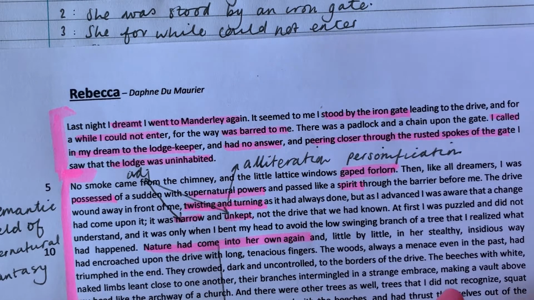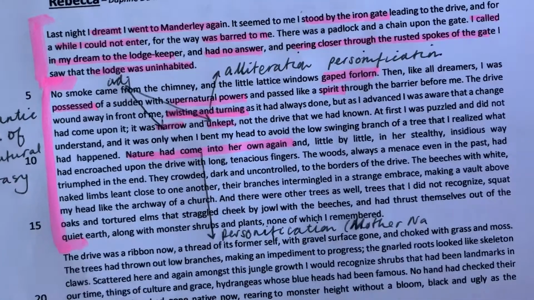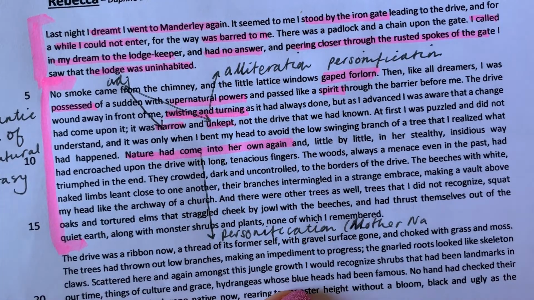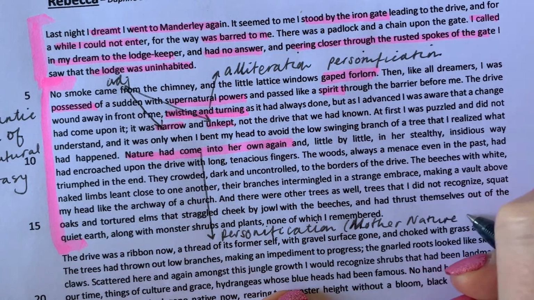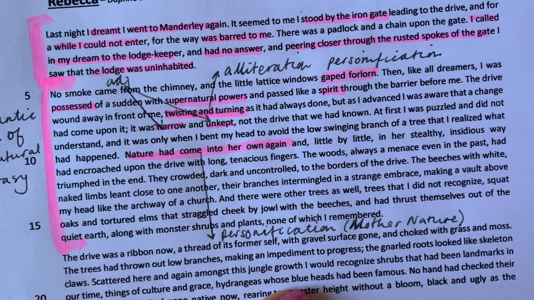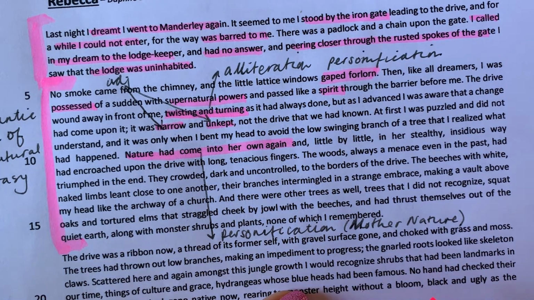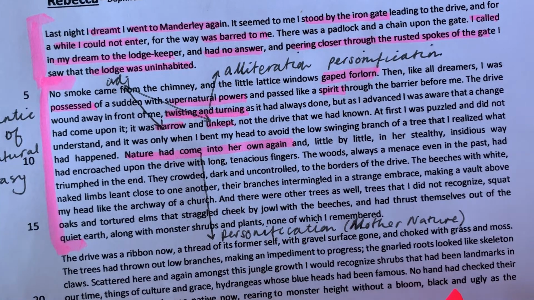Mother Nature. Oh, Mother Nature should have a capital, of course, because it's a proper noun. And you can't see any of this. "And little by little, in her stealthy, insidious way, had encroached upon the long drive with long, tenacious fingers."